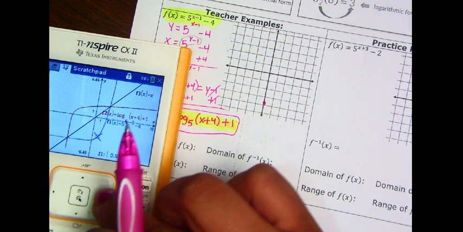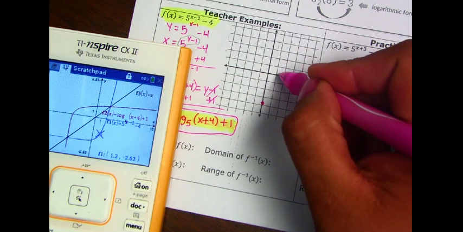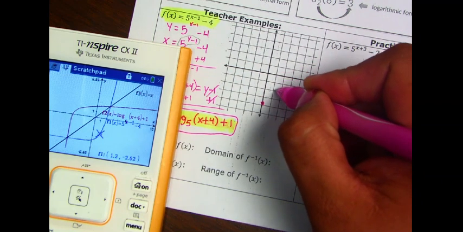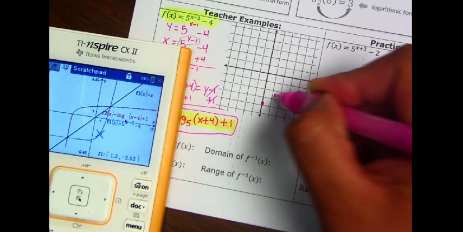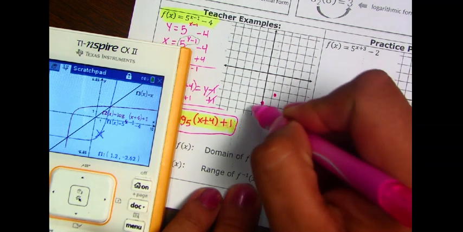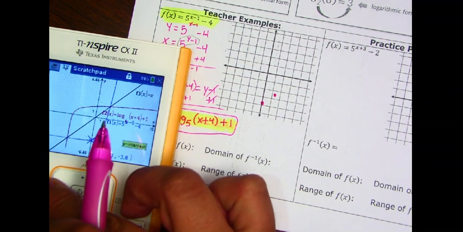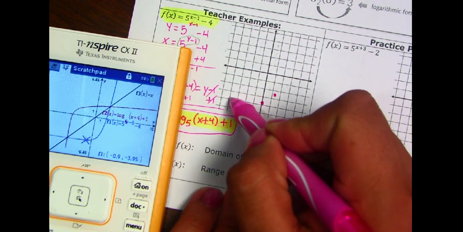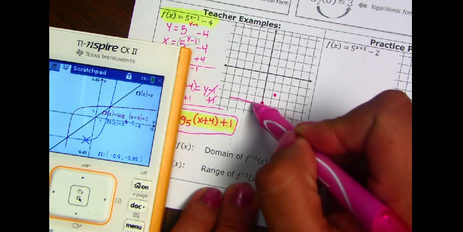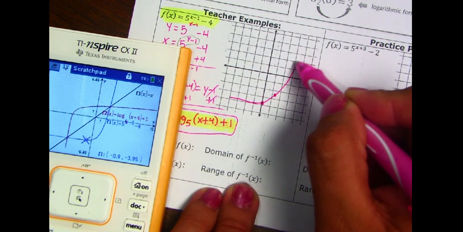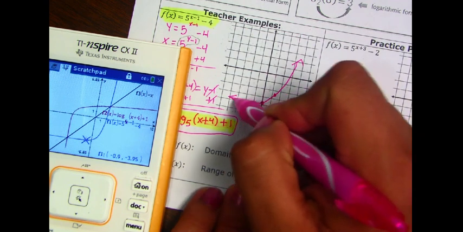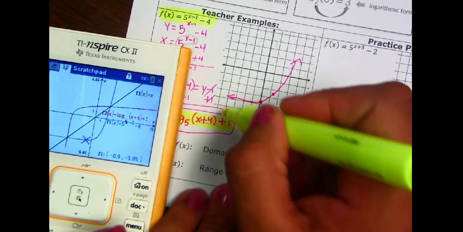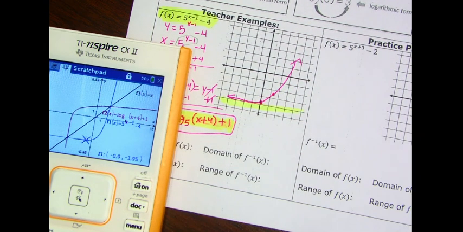And then maybe (1.2, negative 2.68) right here. It's just a sketch. So it looks like if we go to the left, it's not going to cross over negative 4. So the asymptote will be there. I'm just going to create a sketch here that shows that. There's an asymptote right here.